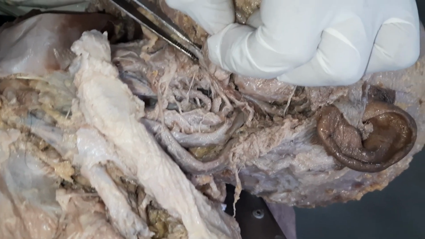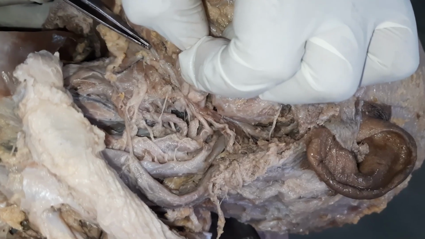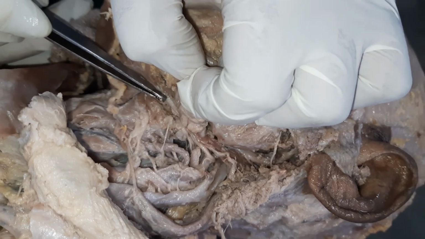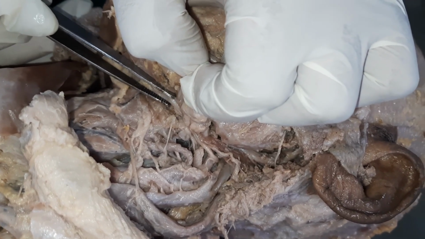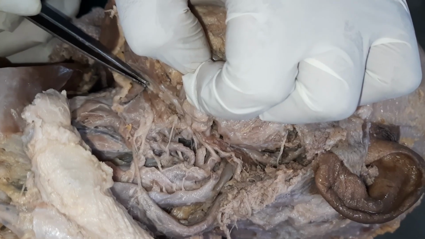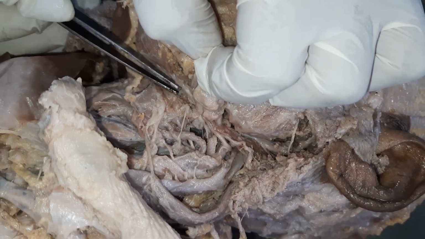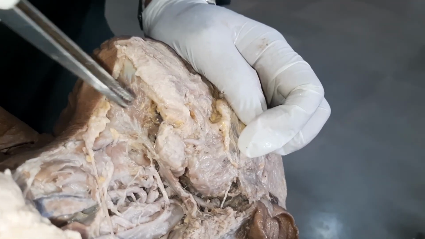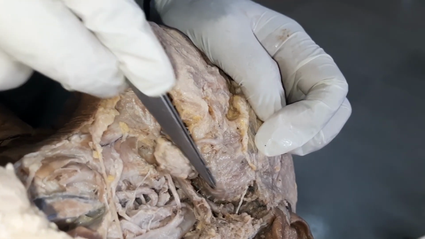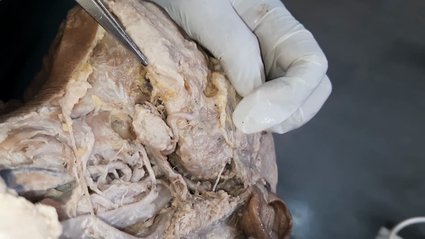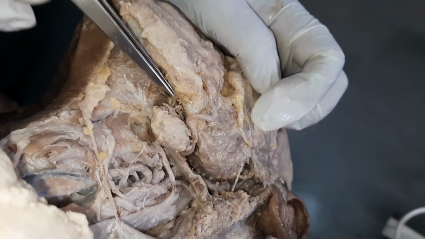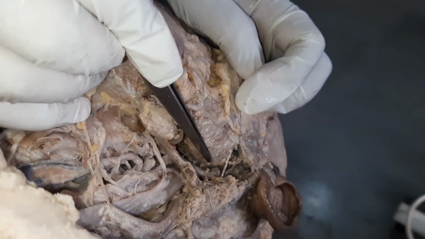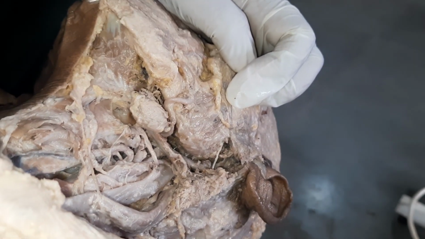Posterior belly of digastric is ending in an intermediate tendon here, and that continues as anterior belly of digastric muscle. Intermediate tendon is attached to the hyoid bone here by the investing layer of deep cervical fascia. The base of this triangle is bound by the base of the mandible and a line joining the angle of the mandible to the mastoid process. So that is the base.